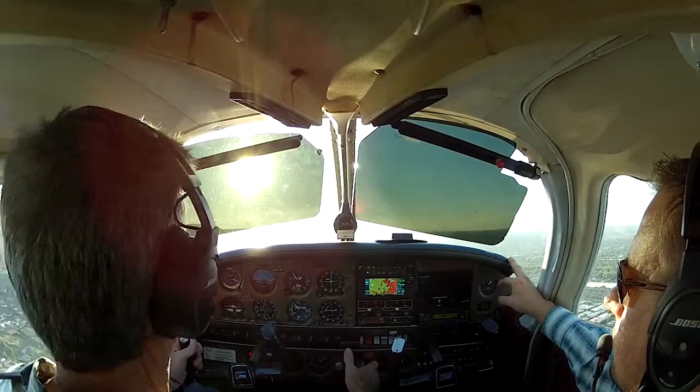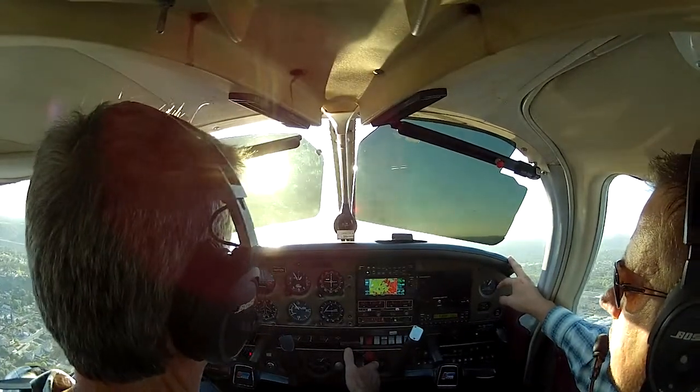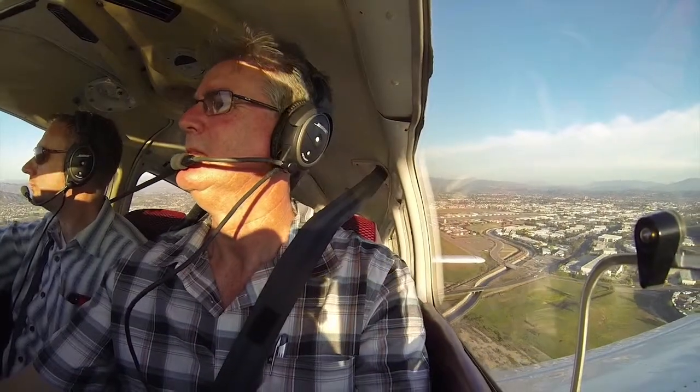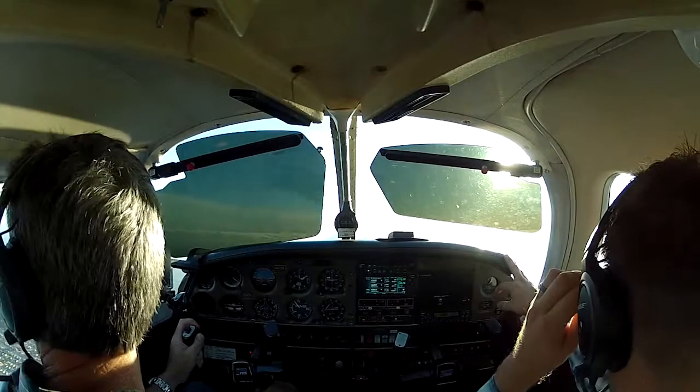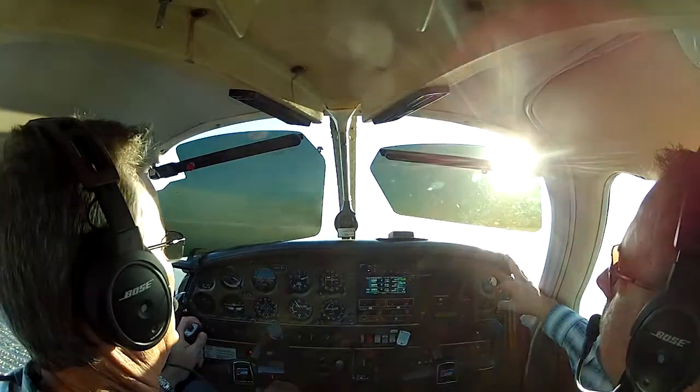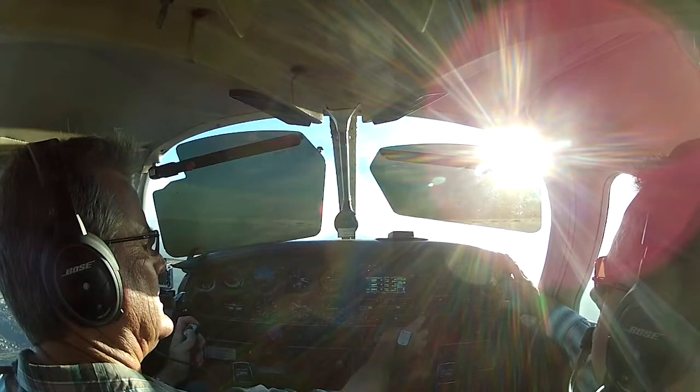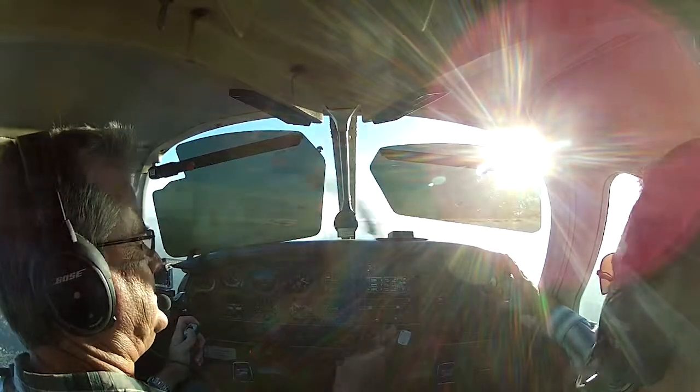Gillespie Tower, Cherokee 8172 November, requesting a frequency change. Cherokee 72 November, frequency change clear. Montgomery Tower, Cherokee 8172 November, just about 3 miles west of Gillespie, request transition through your airspace. Cherokee 8172 November, Montgomery Tower, ident, transition approved as requested, altimeter 2988. 2988, identing 72 November. SoCal approach, Cherokee 8172 November, VFR request.